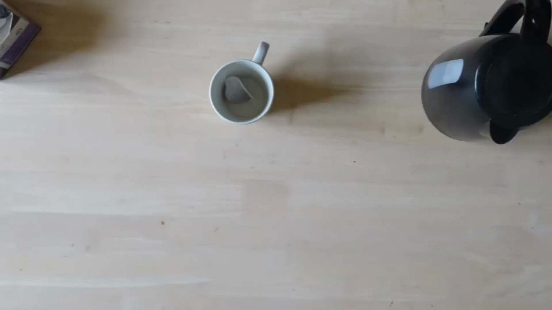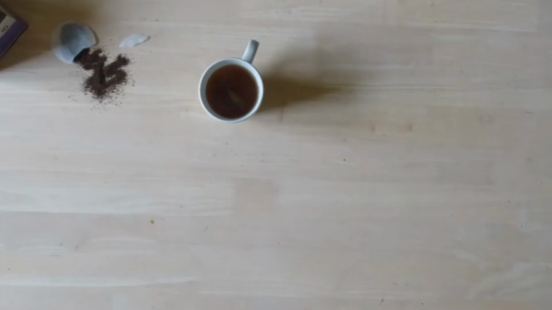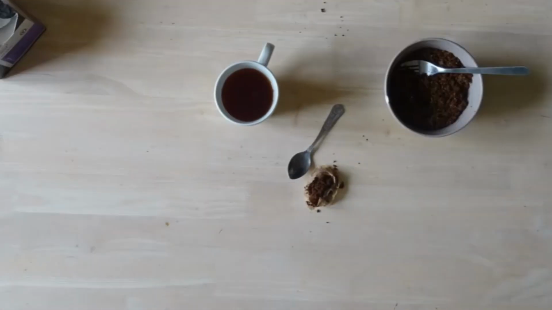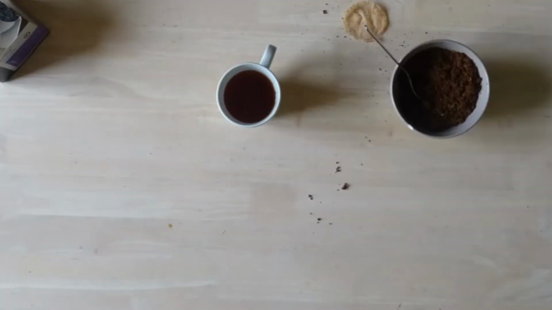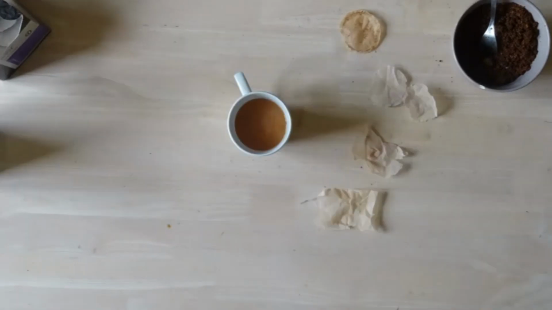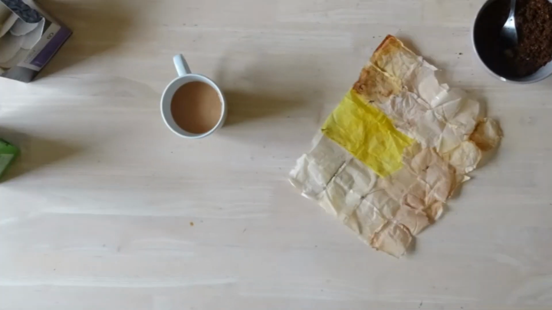After drinking a lot of tea, I started taking the used tea bags apart and putting them back together to create a fabric or tapestry of tea bags.